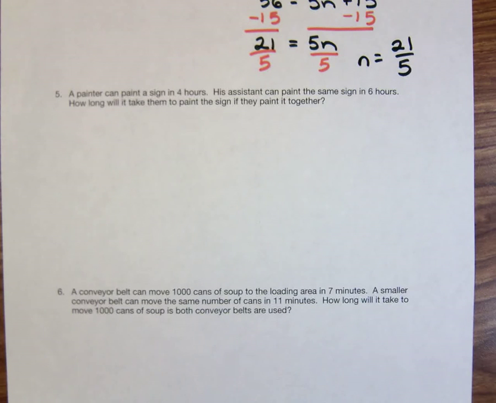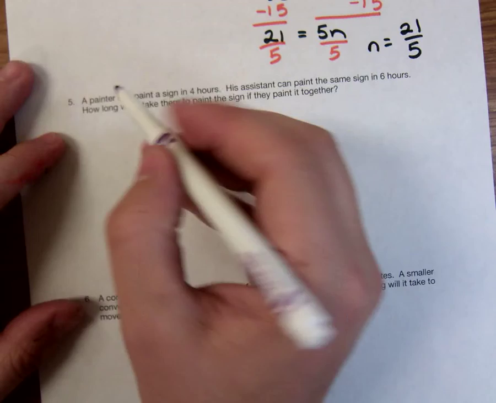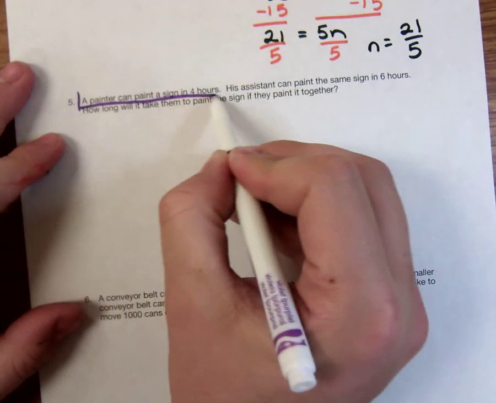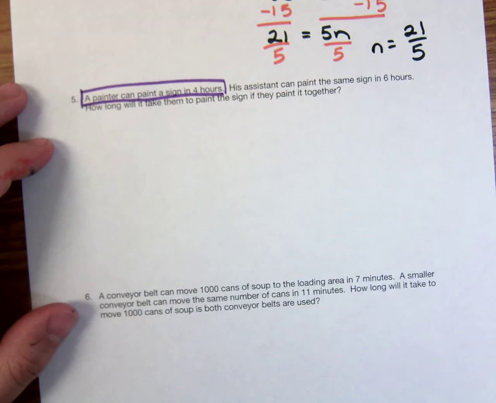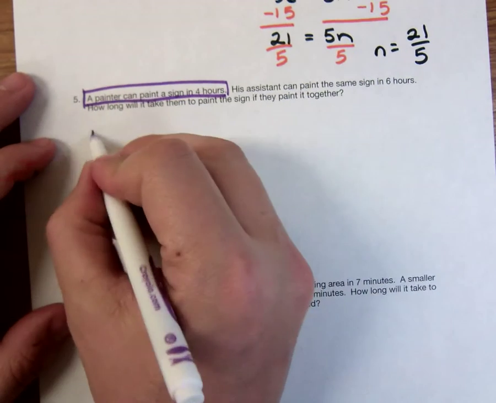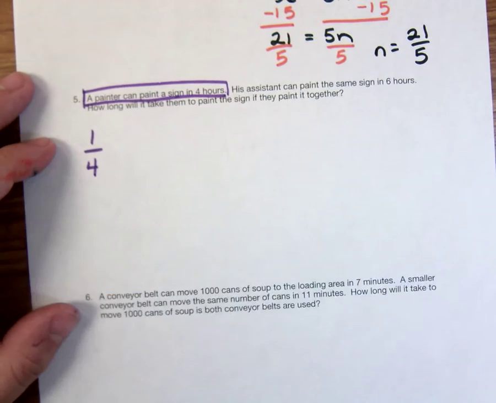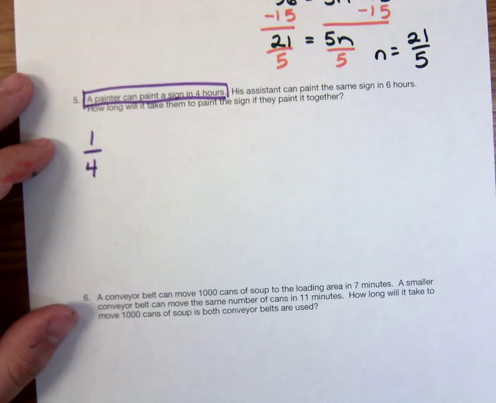I wish it was. So the way that you're going to answer this problem is by breaking it down into how much can they paint in 1 hour. So if the painter can paint the sign in 4 hours, how much can he paint in 1 hour? He can paint a fourth of the sign. Okay, what about his assistant?